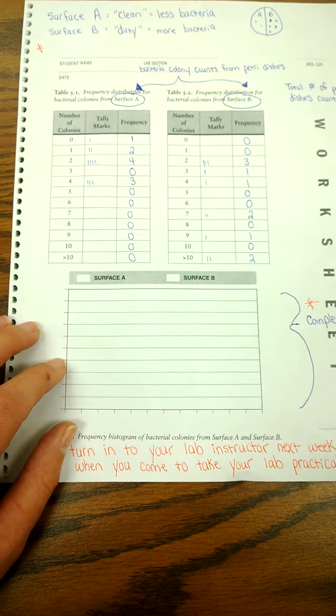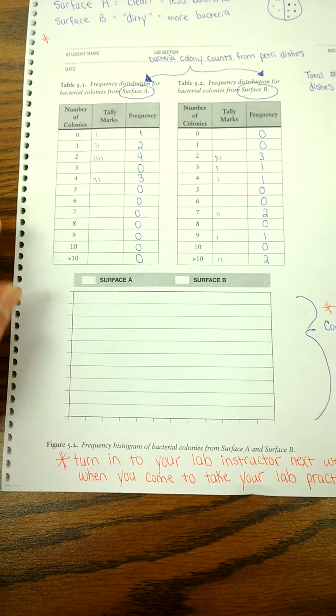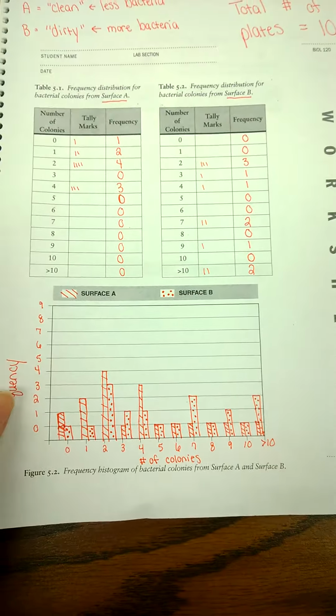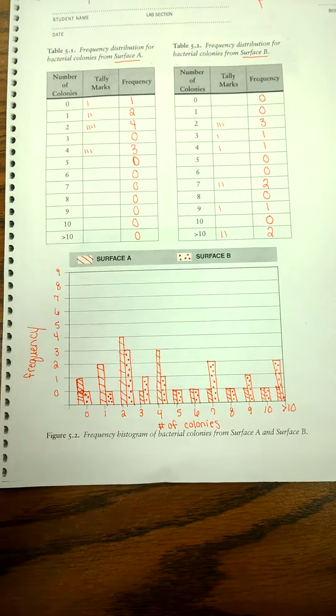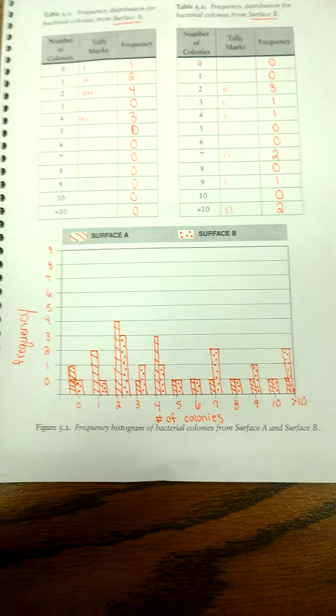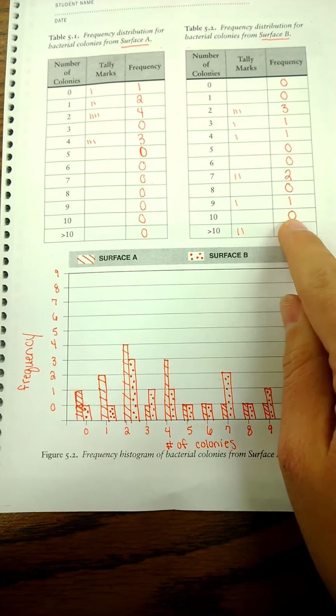So let's talk about how you would create your histogram down here. This is an example of what your histogram might look like. It's a graph that you can use to visualize the numbers in your table.